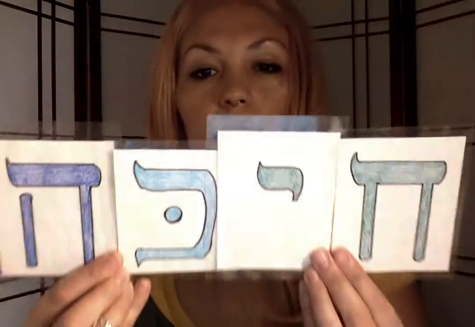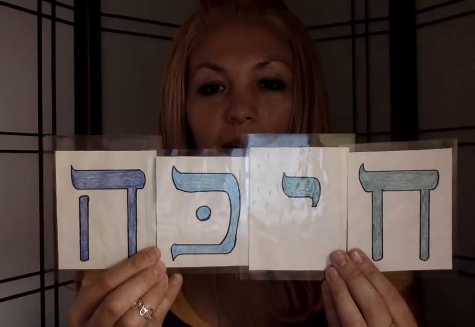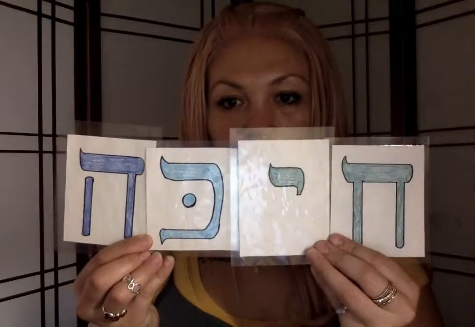To give you an example, we have the word chika. This means to wait, as in I'm waiting at the bus stop, or I'm waiting for my friend to pick me up. Chika. However, if you mispronounce the chet and it comes out like a hey, you have the word hika, which means to strike, like a blow.